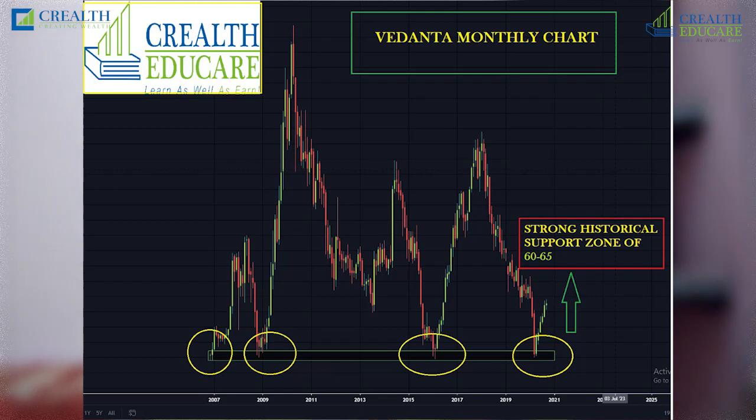So another example I am showing you on your screen is Vedanta. If you see the monthly charts of Vedanta, there is a strong support in the 60 to 65 zone. So how can I tell that? I just saw the monthly chart and did a historical analysis, that whenever Vedanta has come to the price level of between 60 to 65, it has given a strong bounce back from there and it has maybe doubled or tripled from there, right?